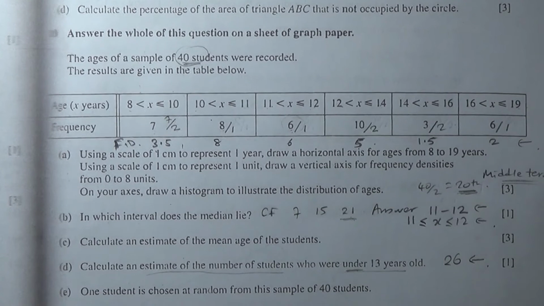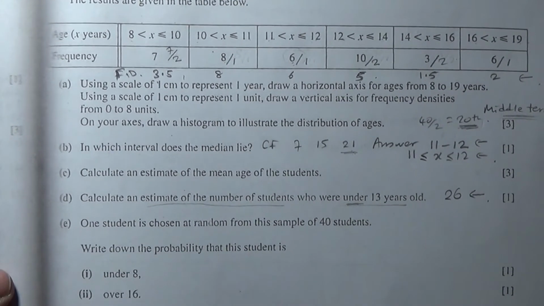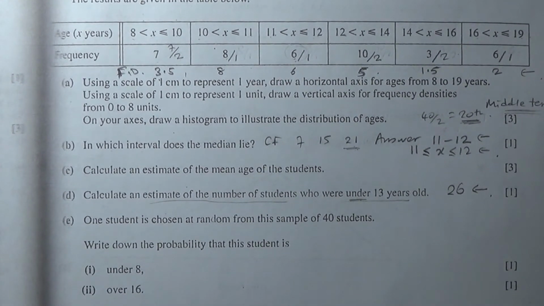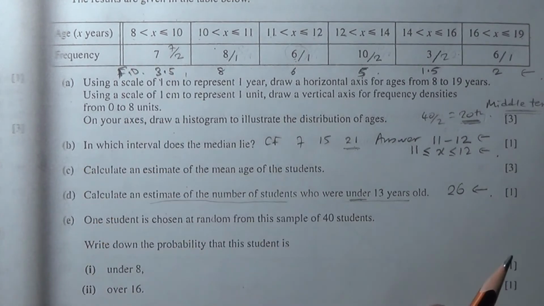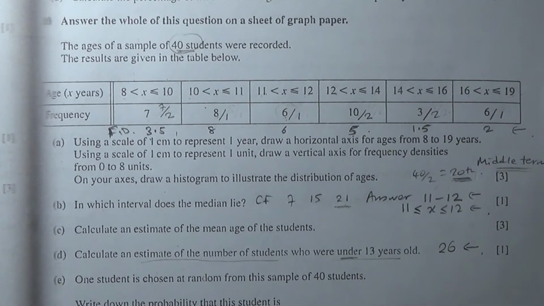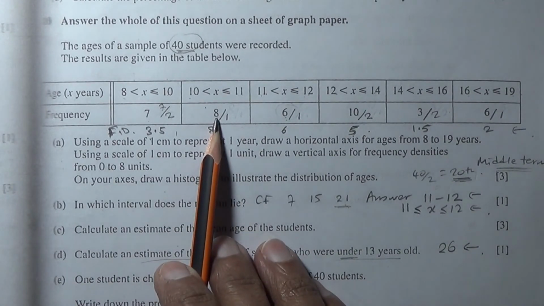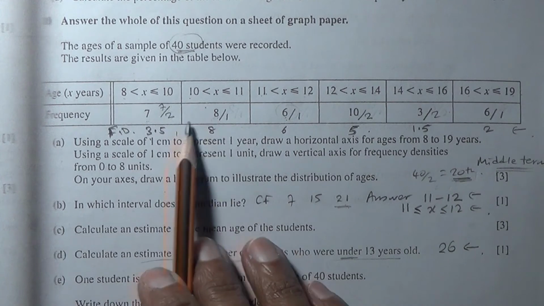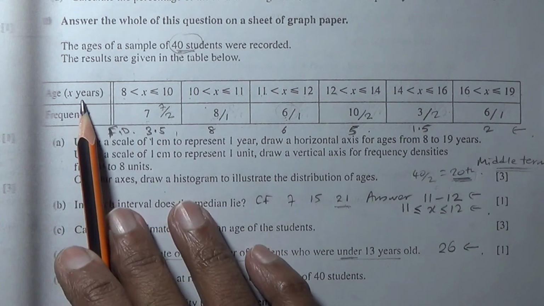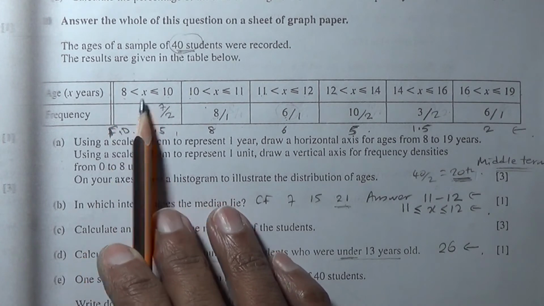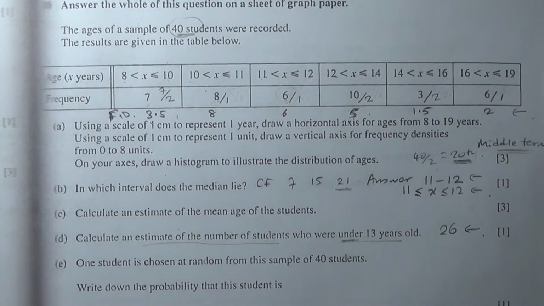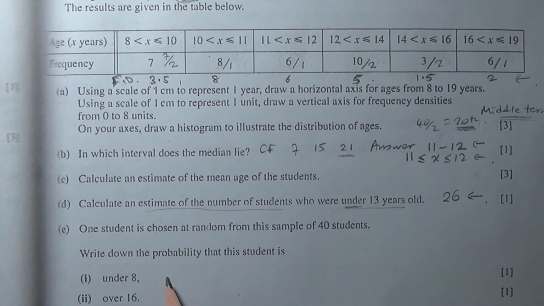And then also for part E of the question, one student is chosen at random from this sample of 40 students. Write down the probability that the student is under 8. So how many students are under 8 years of age? We're starting from 8 to 10, alright? So we don't have any students under 8. So basically the probability is 0.